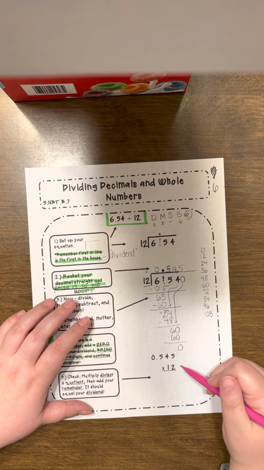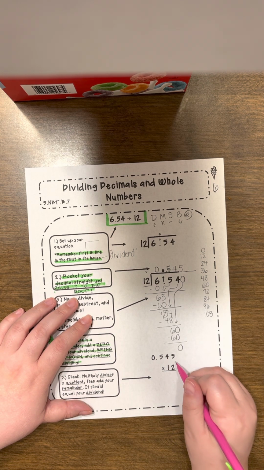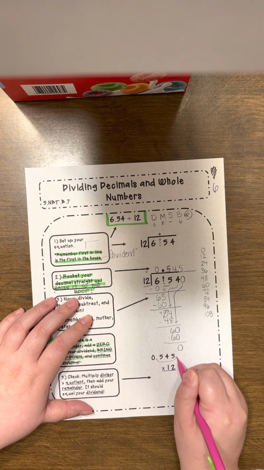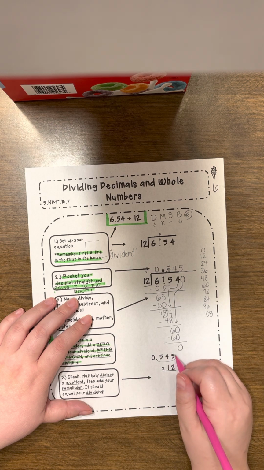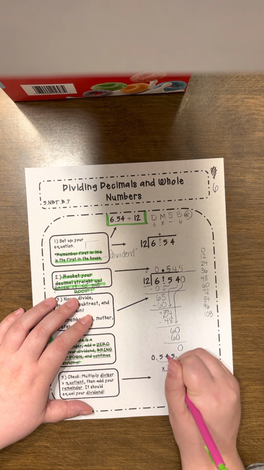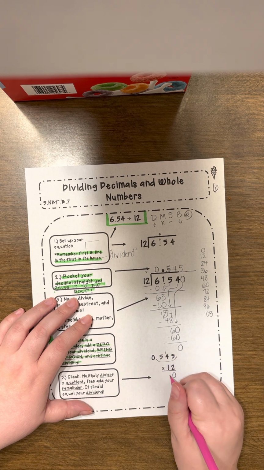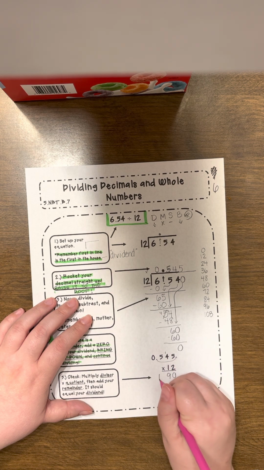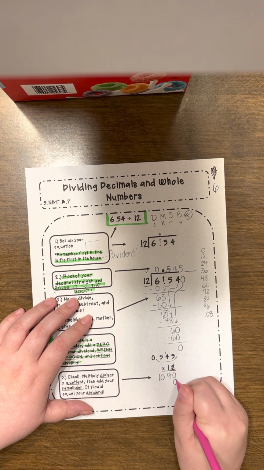So I'm just going to do this traditional old school algorithm way. And I'm going to treat it as if this was 545 by moving the decimal to the right 3 spaces times 12. 5 times 2 is 10. Add the 1. 2 times 4 is 8 plus 1 is 9. And then 2 times 5 is 10. I'm done multiplying by the 2, so I'm going to put a 0 right here.